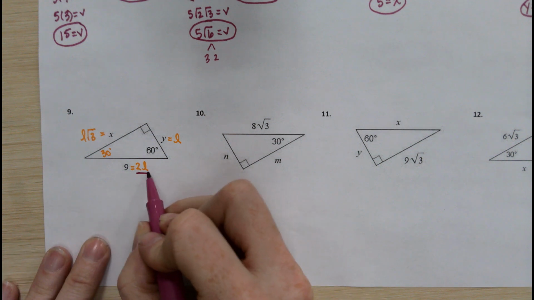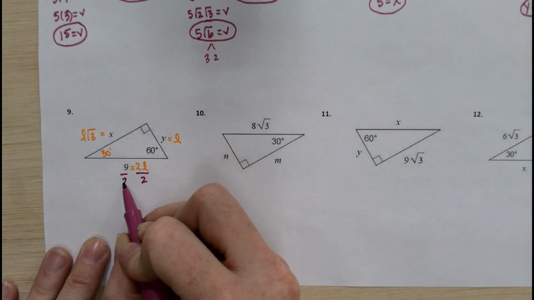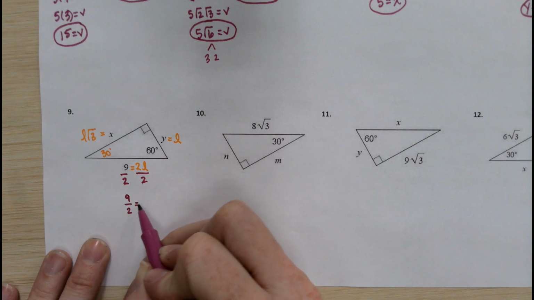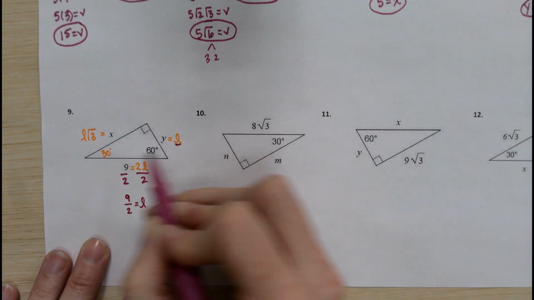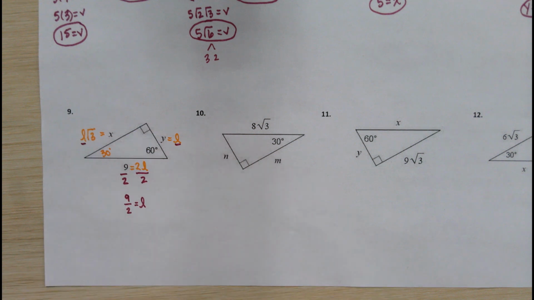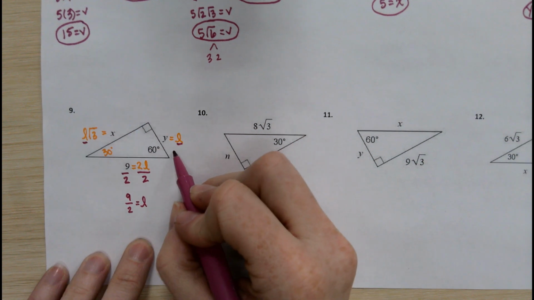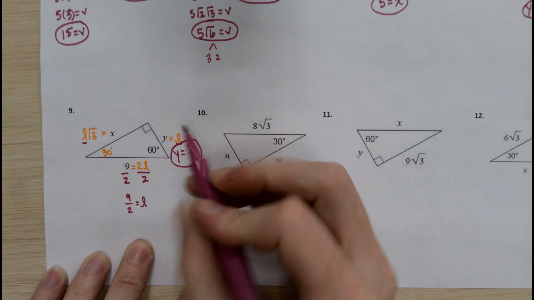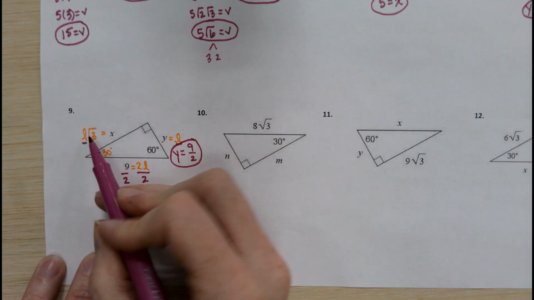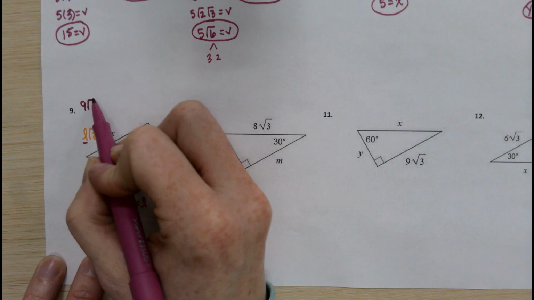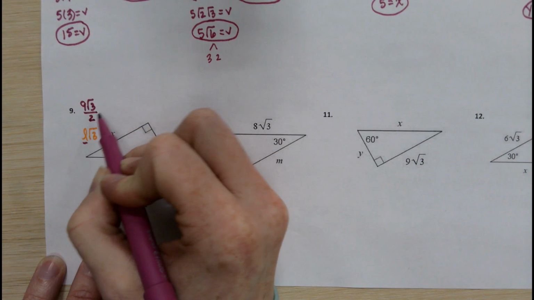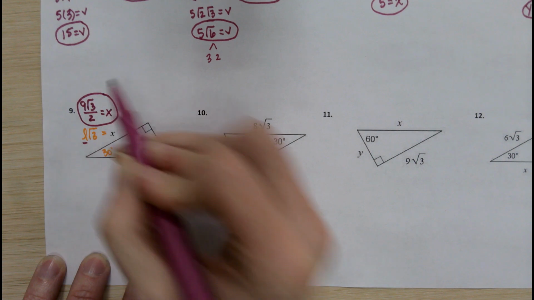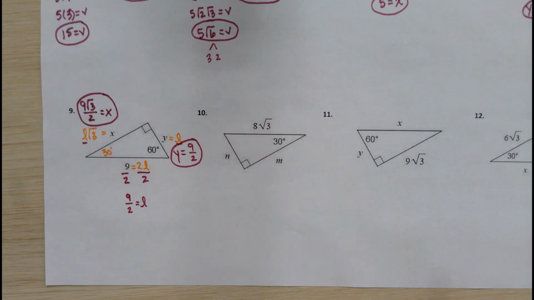To solve for L this time, we're going to do 9 divided by 2, but because that's a decimal, I'm going to leave that in fraction form, and we're going to plug that in for each L. Y will just equal 9 halves. And then here, remember when we multiply that by root 3, the best thing to do is to write that root 3 in the numerator with the 9. So x is equal to 9 root 3 over 2.